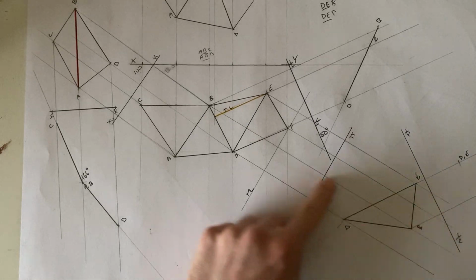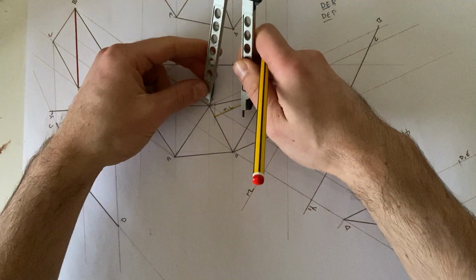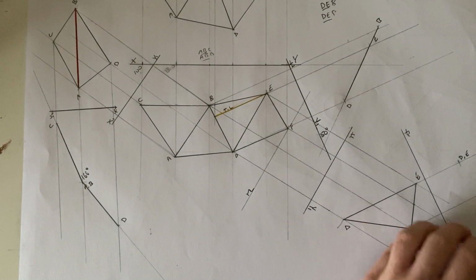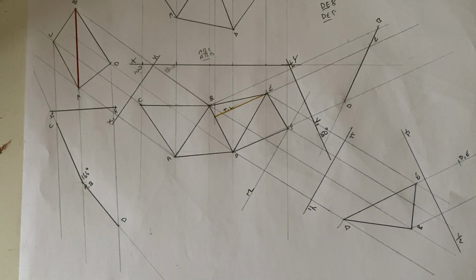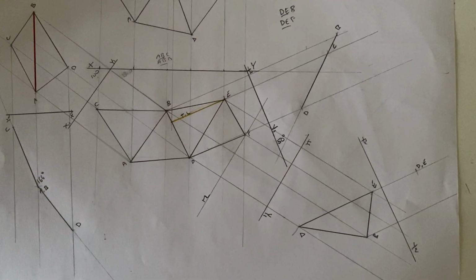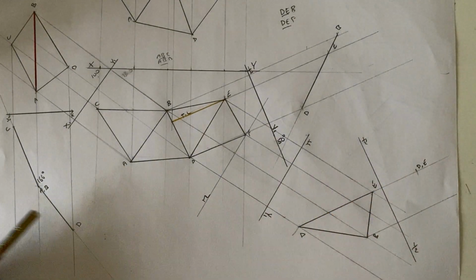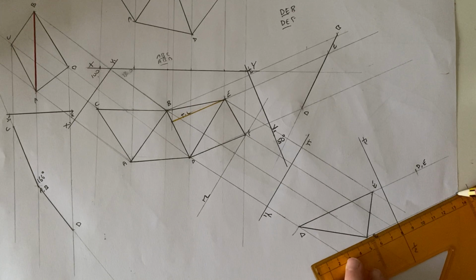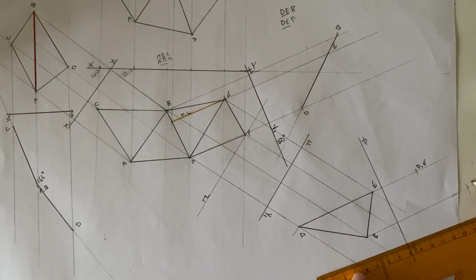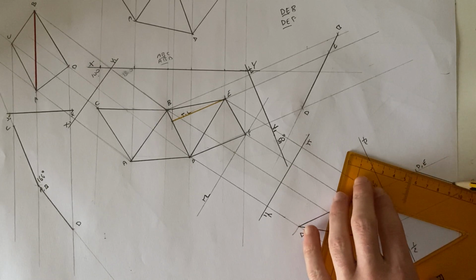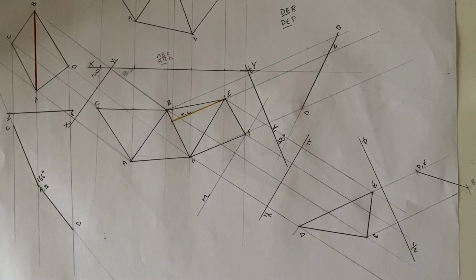B, follow it out there. From our measure line, we take that distance and sign it from here. So I'll just move that over a bit so you can see. So mine is slightly going off the page there. You can see where I've marked off B out there. I just extend it out. That gives me point B there. And then I can join DEB together.